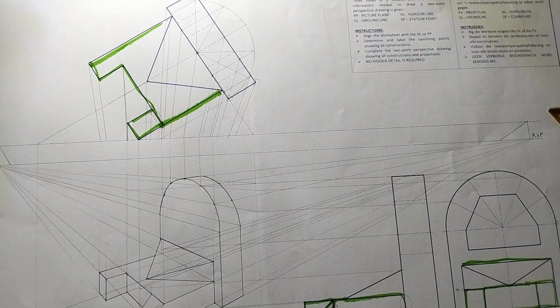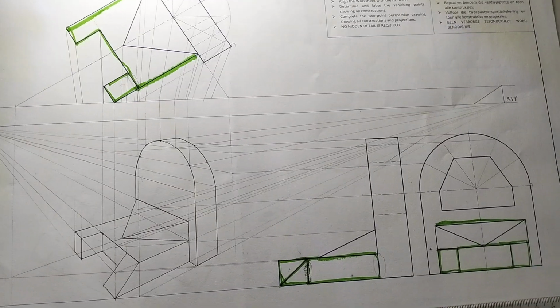Okay, so we're finished with the circle. We just have to do the hexagon.